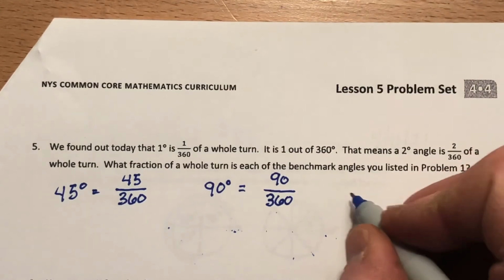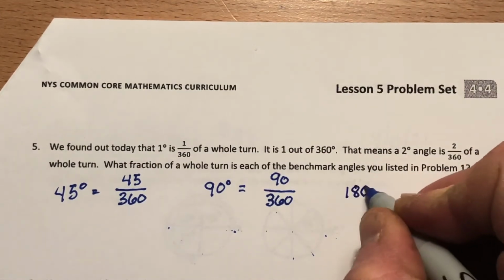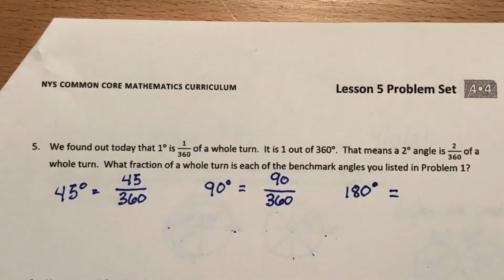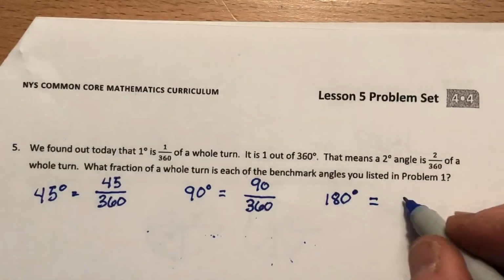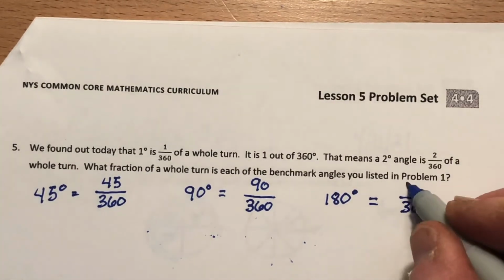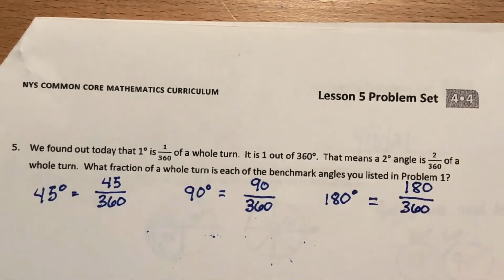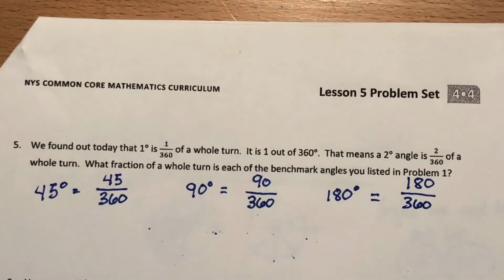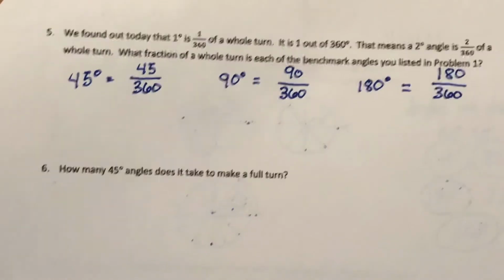Let's say 180 degrees. What fraction of a circle is that? My denominator needs to be 360, and guess what? 180/360ths. If some of you said a half, you'd be right too. All right, let's take a look at number 6.